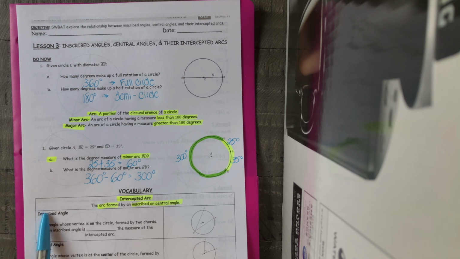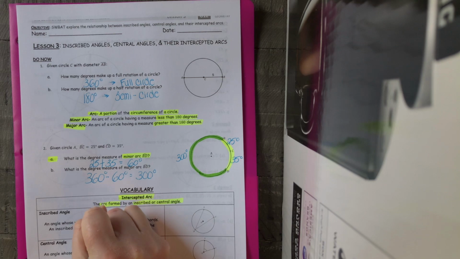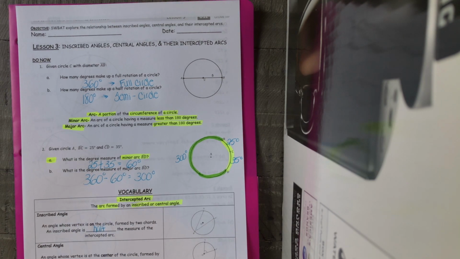So an inscribed angle is an angle whose vertex is on the circle. This vertex, point B, is on the circle, and it's formed by two chords, AB and CB. Those are chords. An inscribed angle is going to be half the measure of the arc that it's hitting. I know there's a lot going on here, so let's do a quick example.